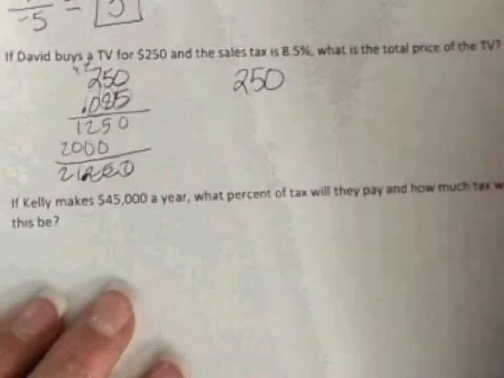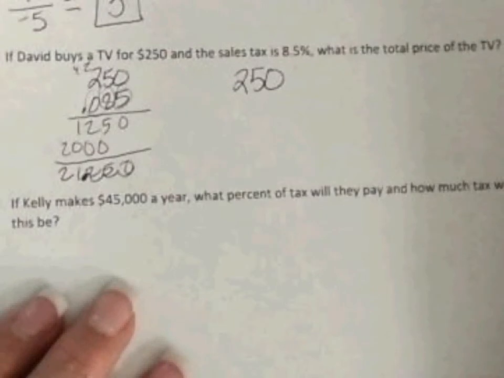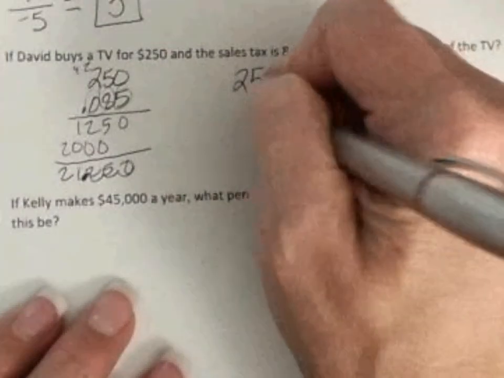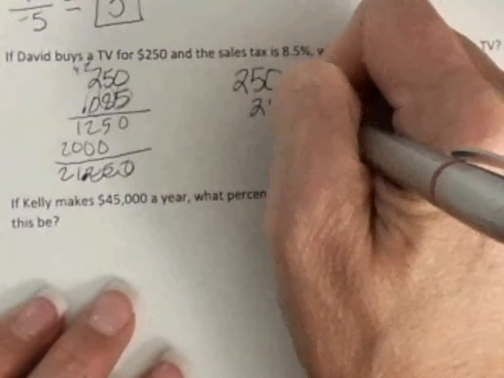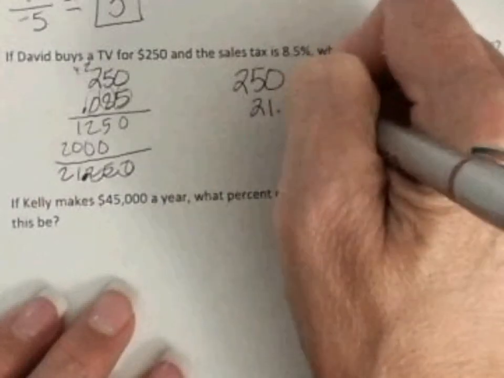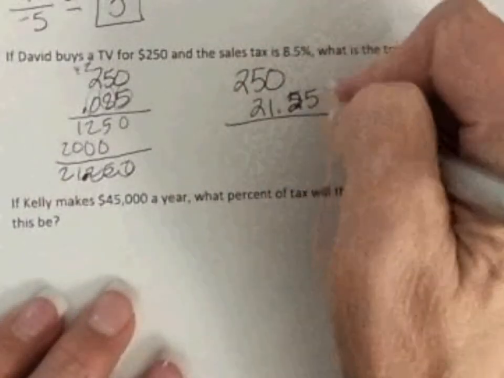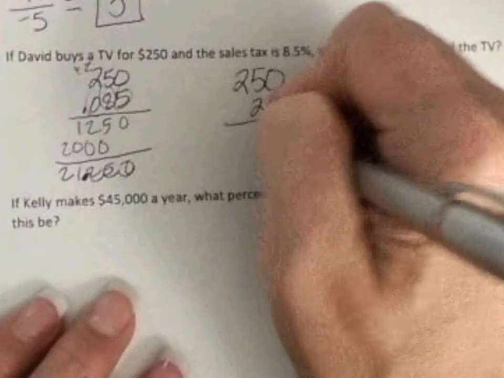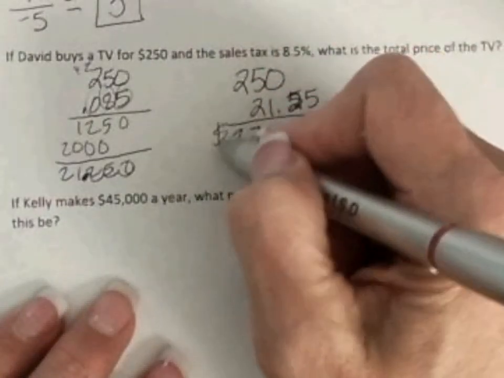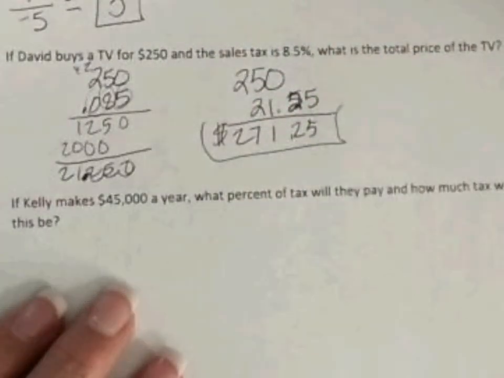So we're going to add it back to the original cost of the TV. So 250 plus 21.25. So we have 271.25. Remember to always line up your decimals when you're adding and subtracting decimals.